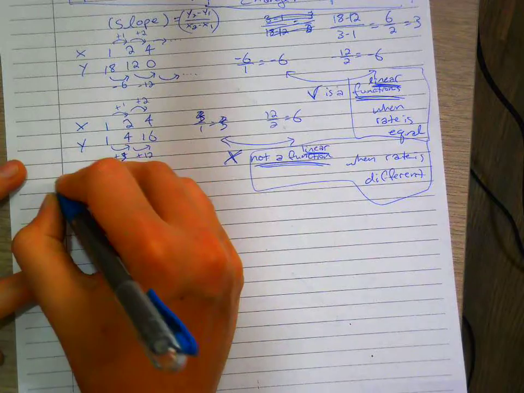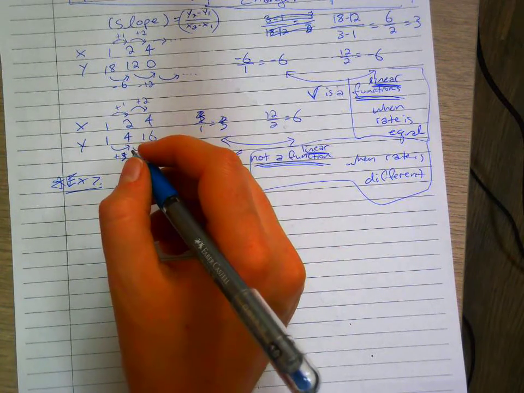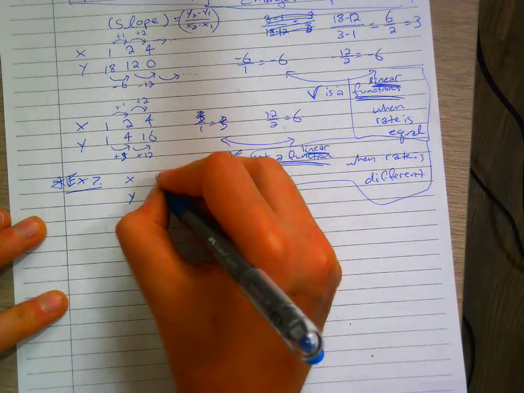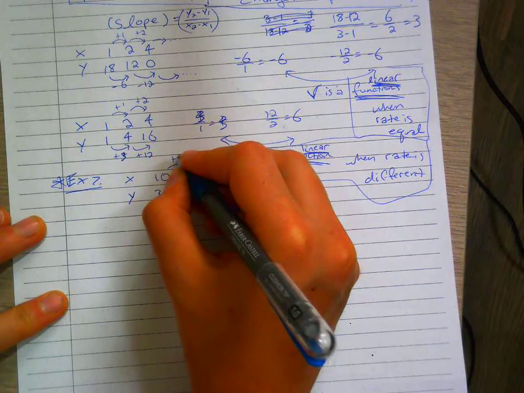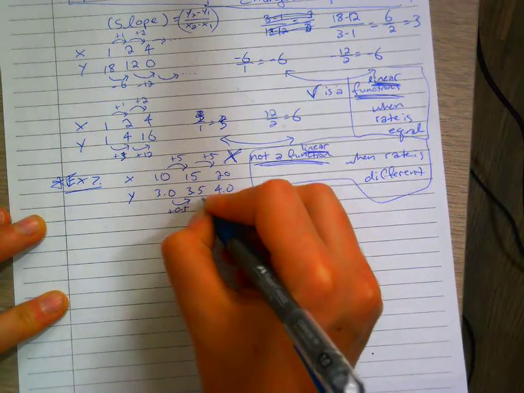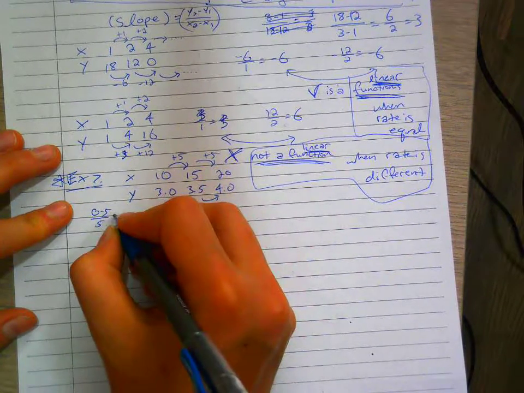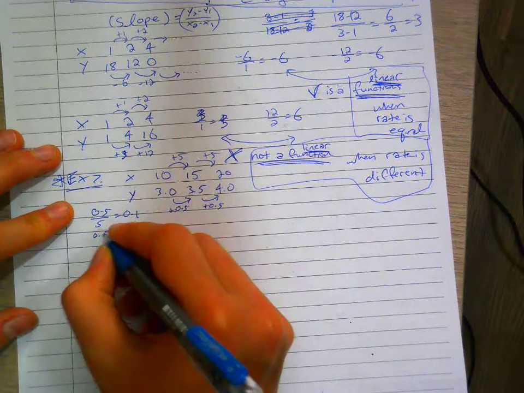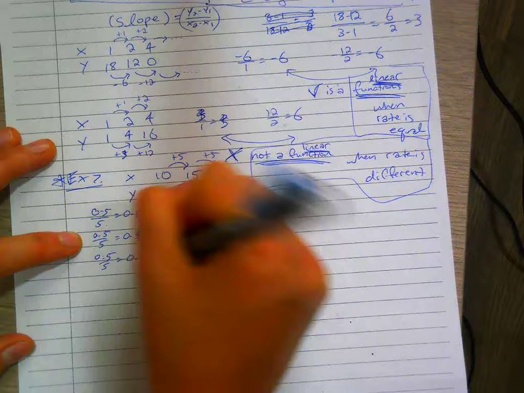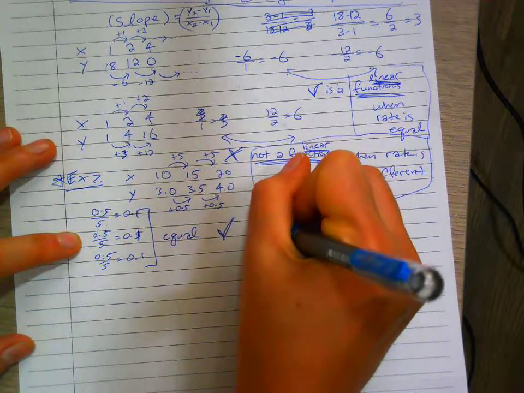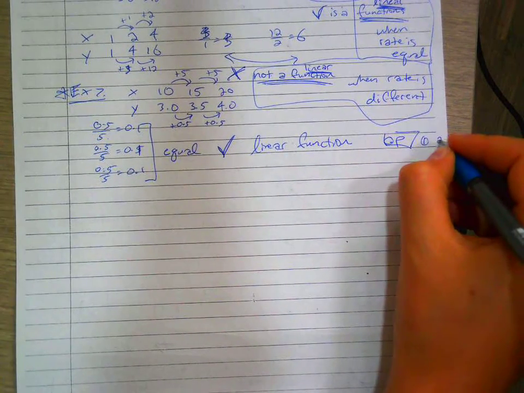Okay, let's try this in an example. Example 7 gives us a scenario: the weight of a turkey versus the time it takes to cook it. We have x pounds and y time. We have 10, 15, and 20 pounds, with times 3.0, 3.5, and 4.0. Each time, it's plus 5 pounds and plus 0.5. We can calculate these and see that 0.5 over 5 equals 0.1, again 0.5 over 5 equals 0.1. Because these are equal, check, it is a linear function. Go ahead and try this on guided practice 1 and 2.